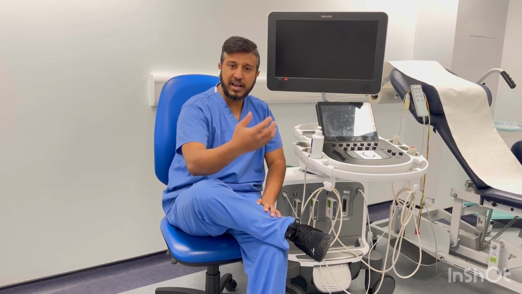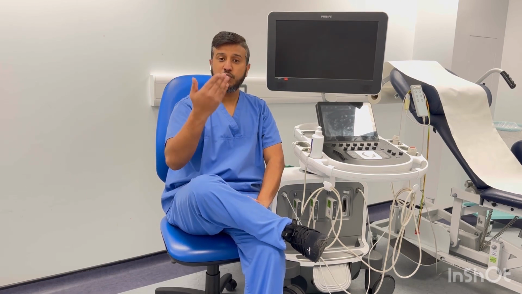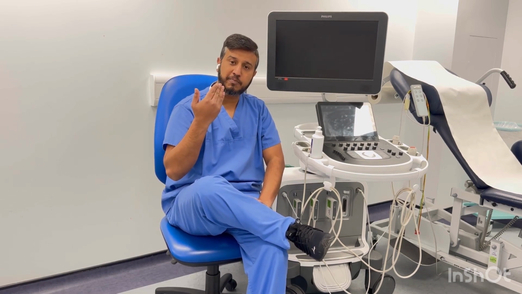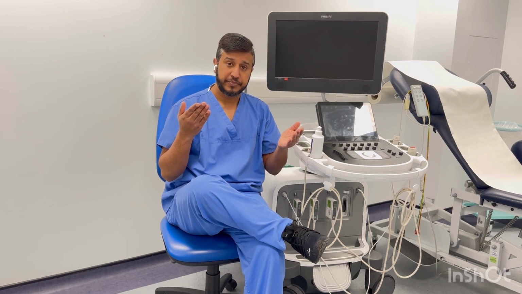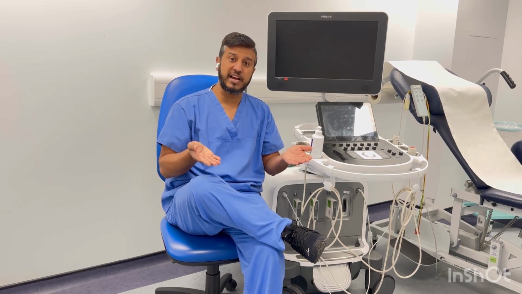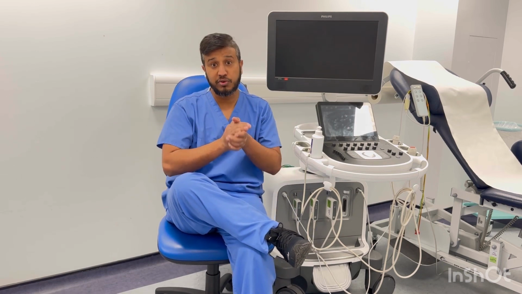So if you are targeting higher penetration in a patient, you will use a lower frequency probe, and if you are targeting lower penetration, you are going to use a higher frequency probe. They are opposite to each other. As your frequency goes up, your penetration goes down. So you need to keep that in mind.